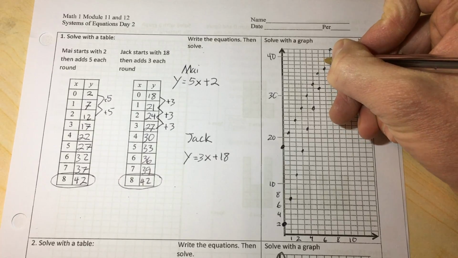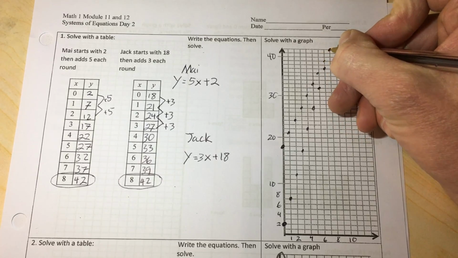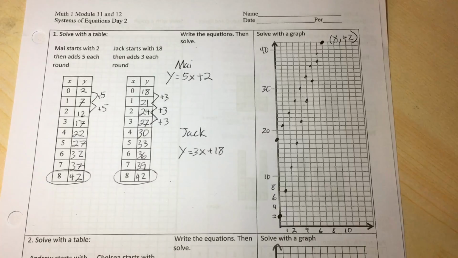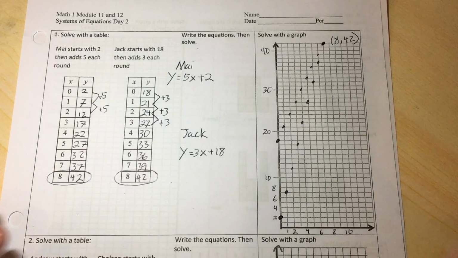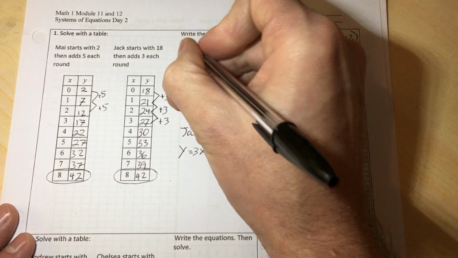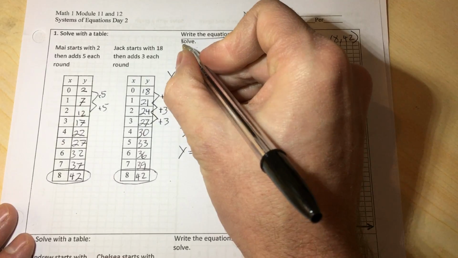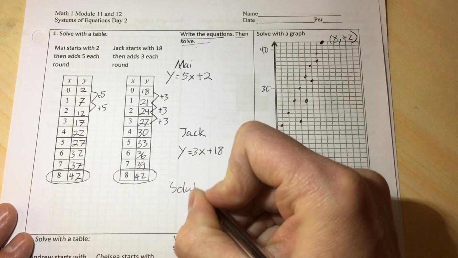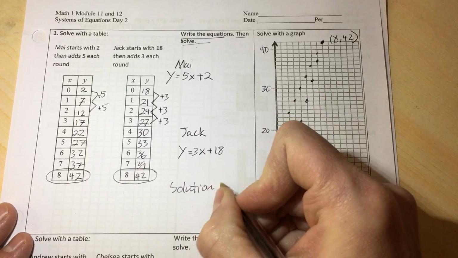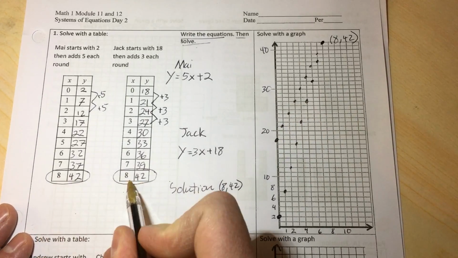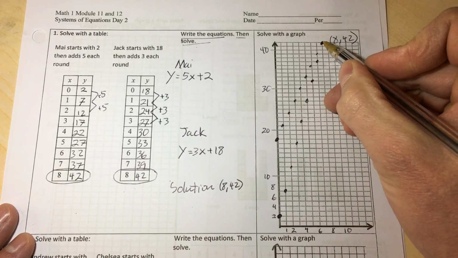And so they're meeting at this same point up there at 8, 42. So that one's done. We wrote the equations, and then we solved, and the solution is 8, 42, because that's the one that matches up. 8, 42 is where they cross.